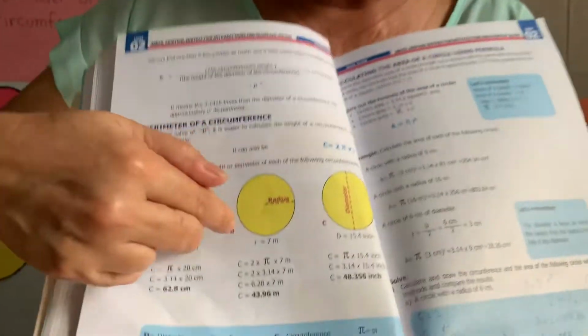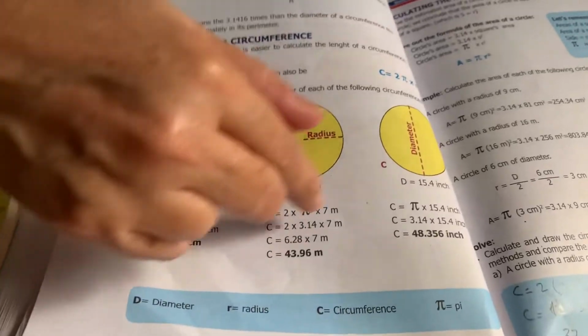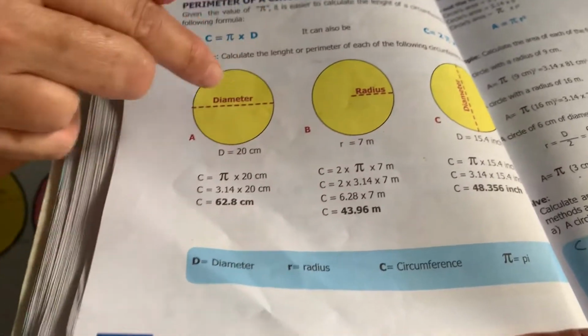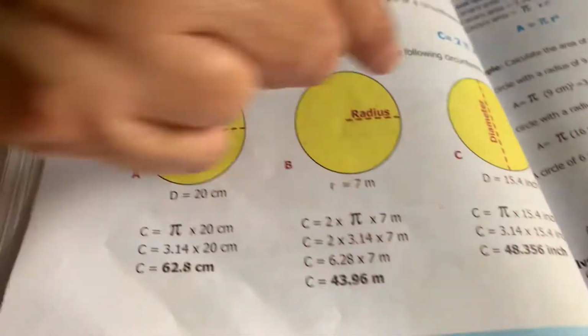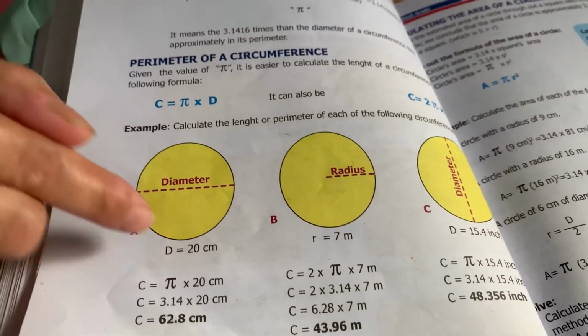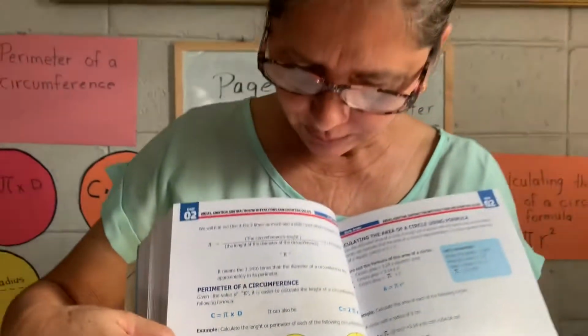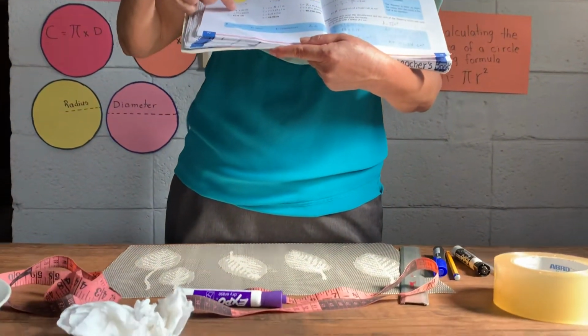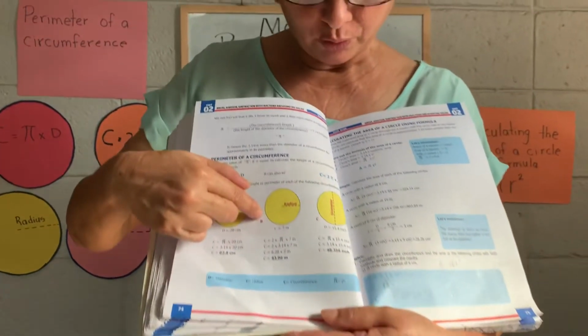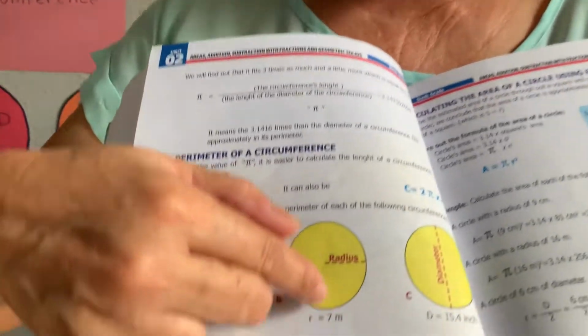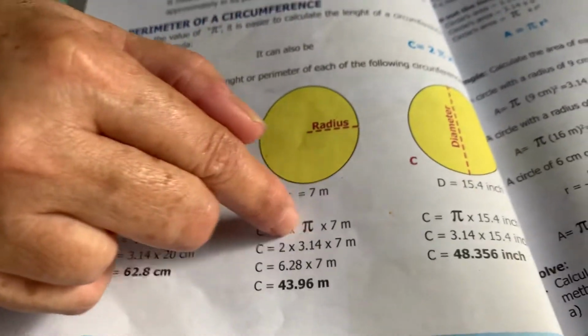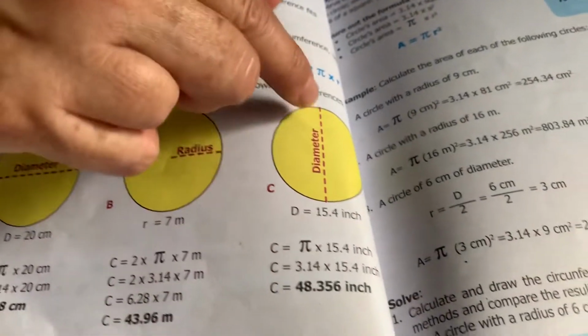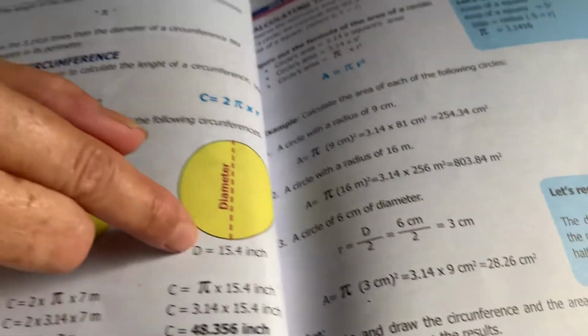Can you see this example in which you find the circumference of the circle? In exercise A, you know the value of the diameter, you apply this formula. If you know the value of the radius, you apply this formula. If you know the value of the diameter, you apply this formula.